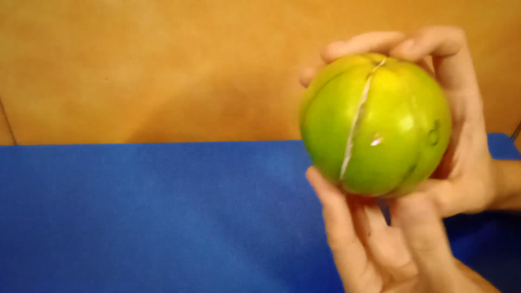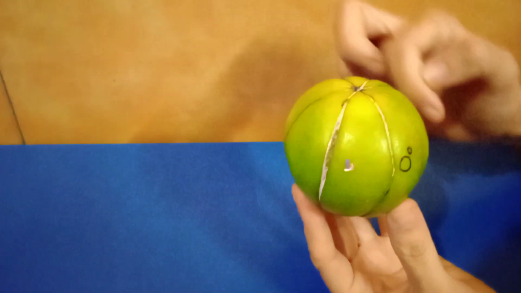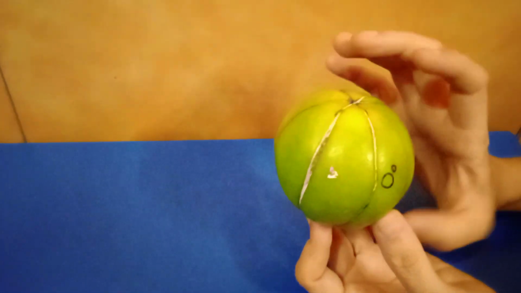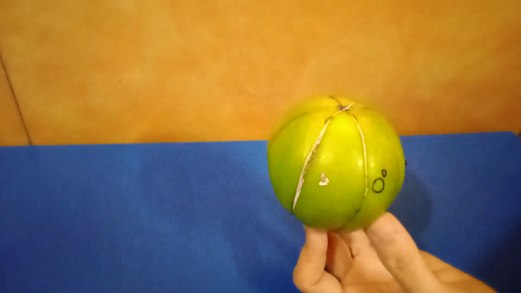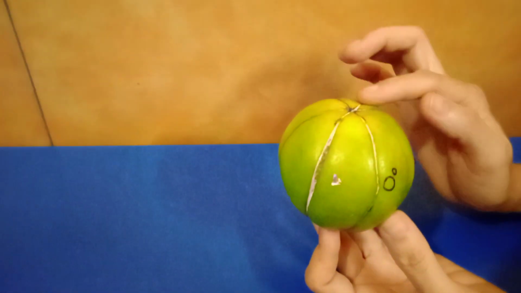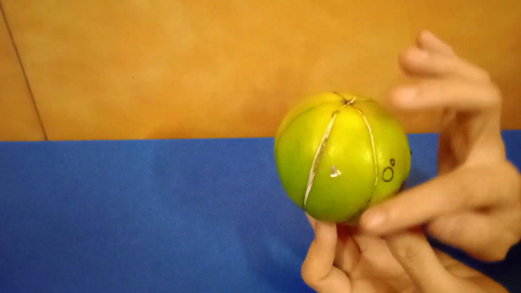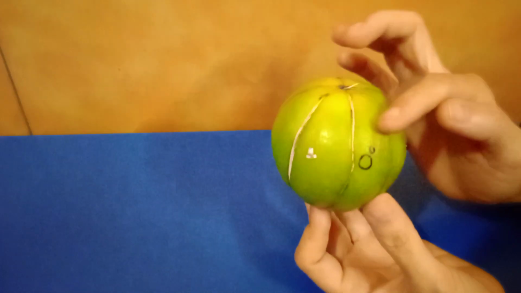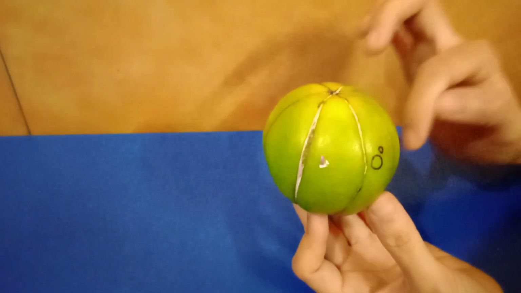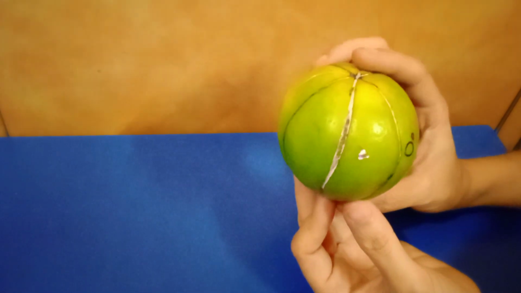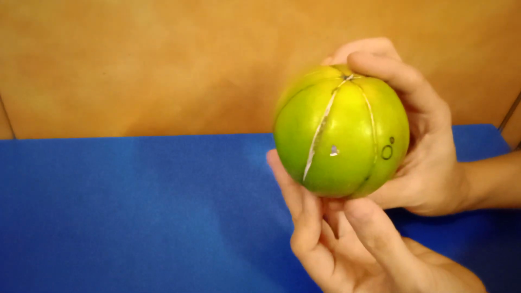Now you all can see that all these other lines are also crossing through north pole and south pole. These lines are all called great circles, and they all are of equal length. It's not like this line is the longest or this is shorter than that. No, nothing like that. All these circles are called great circles and they all are of equal length. This also you should all know.